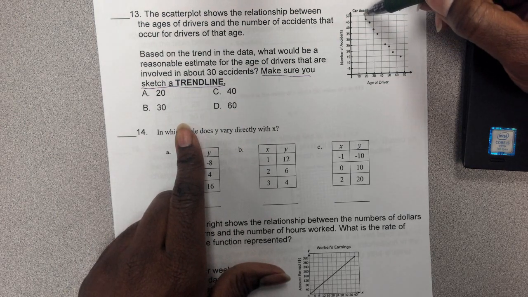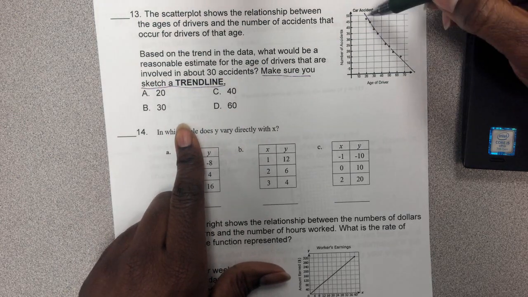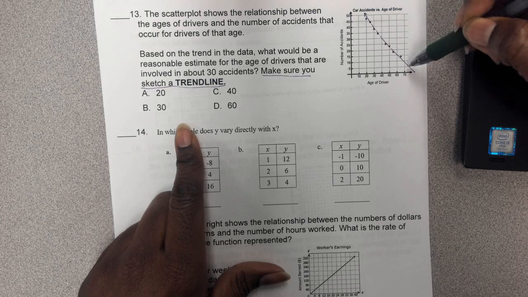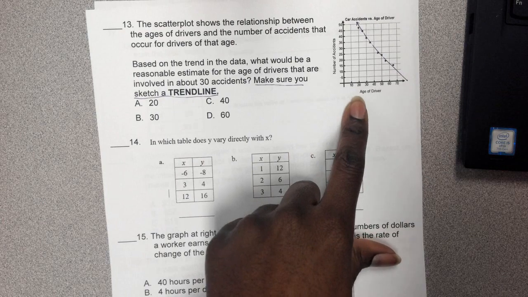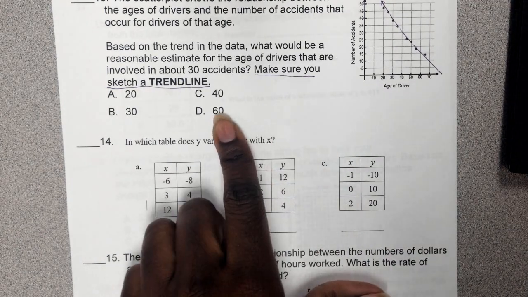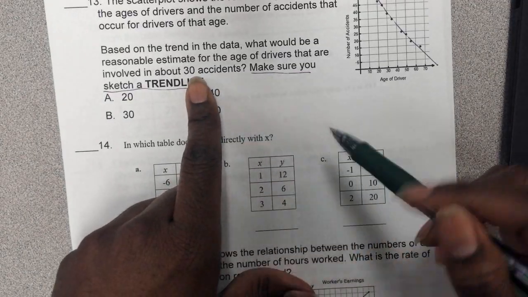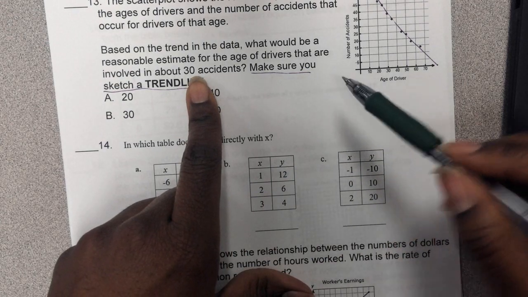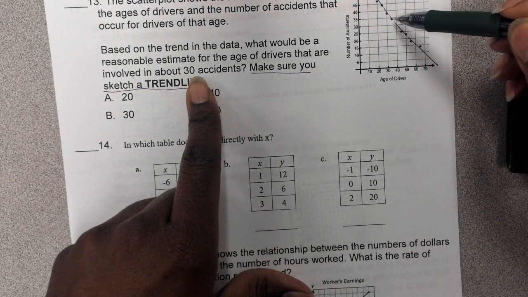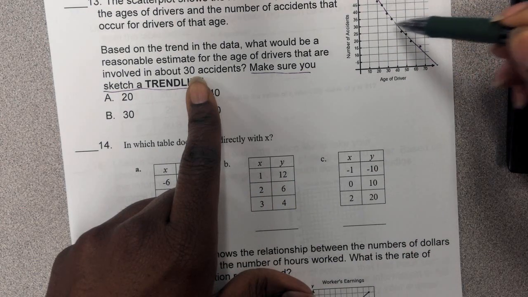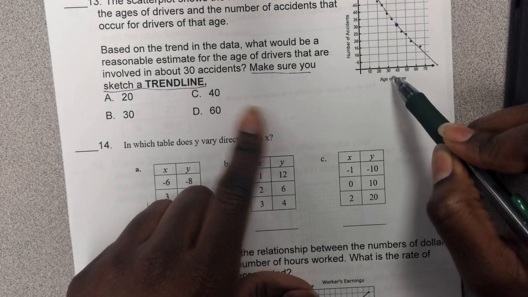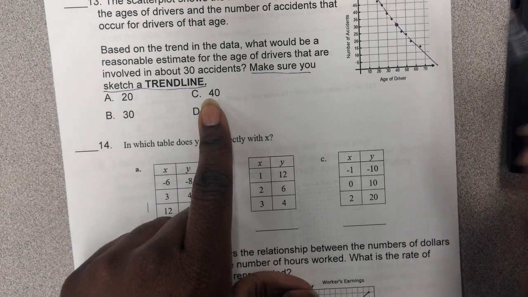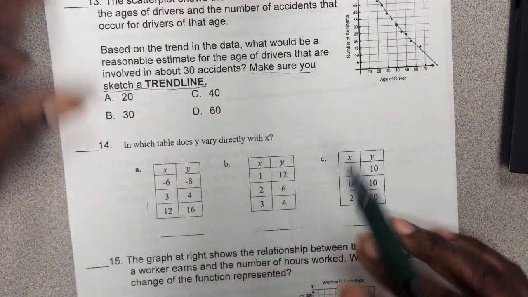Remember, a trend line is going to go nicely through the points, kind of like that. It should be a straight line. I know mine's not really that straight, but that's probably as good as it will get without a ruler. So we're going to use the trend line to help us determine the age of the driver at about 30 accidents. Notice there's not a dot at 30; there is no point. However, if we use our trend line, it looks like that's going to be our missing point right there, which is at about 40. We got our trend line. Age of driver is about 40 years old.